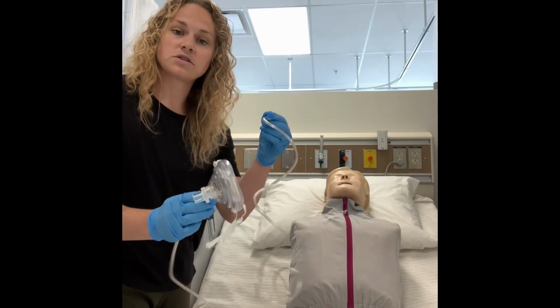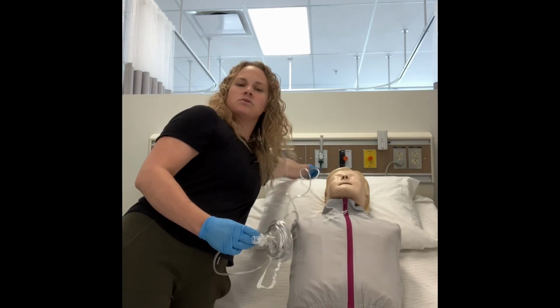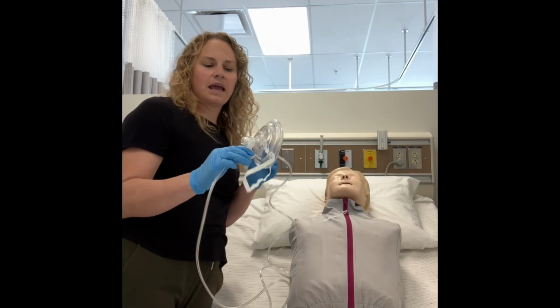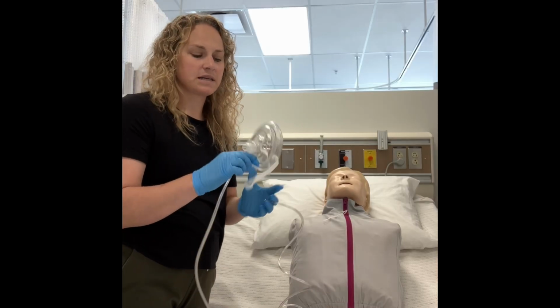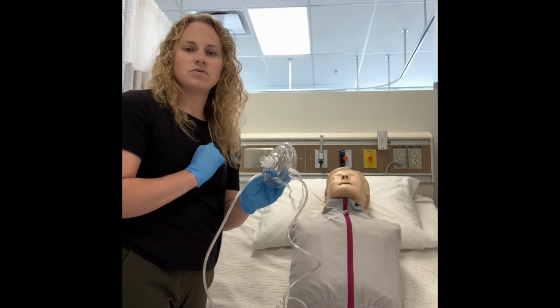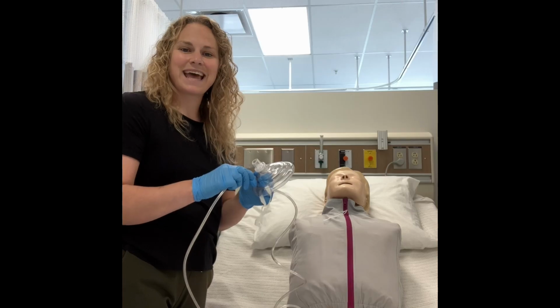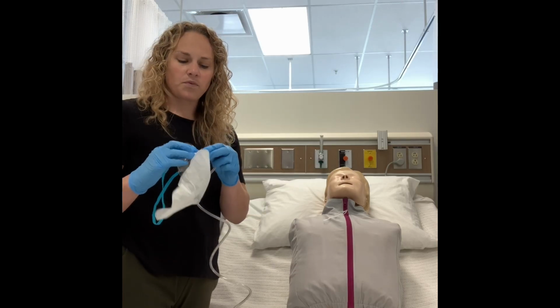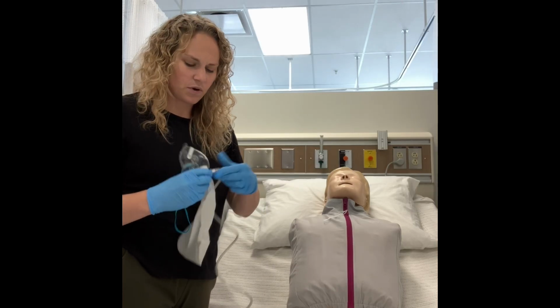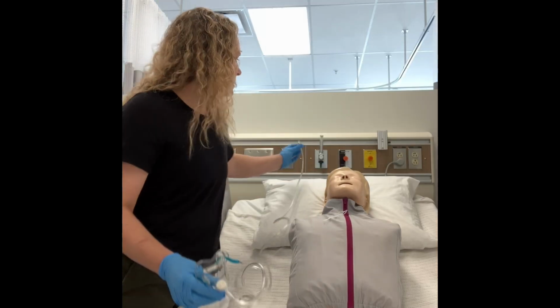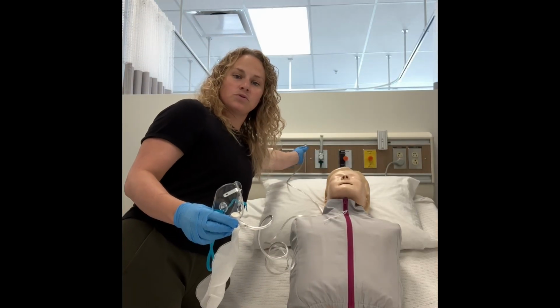And then your oxygen tubing connects to the tree of the flow meter. A pocket mask or a standard CPR mask is used at a flow rate of 6 to 10 liters per minute, called a non-rebreather mask. A non-rebreather mask is connected again via the tubing to the flow meter.